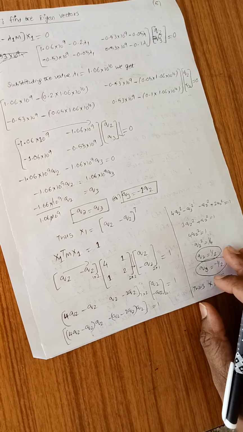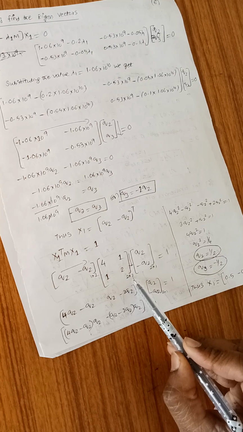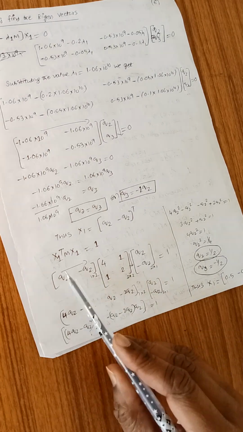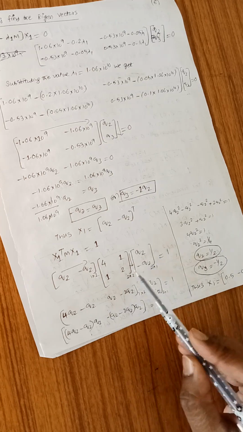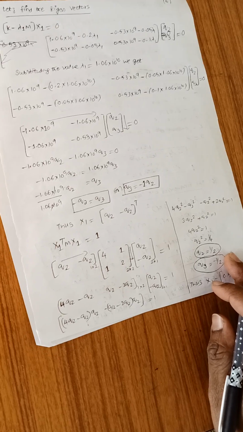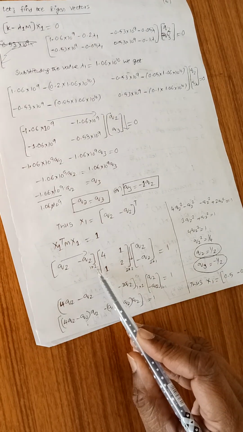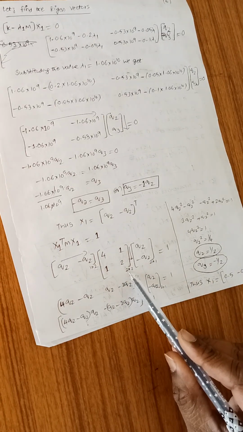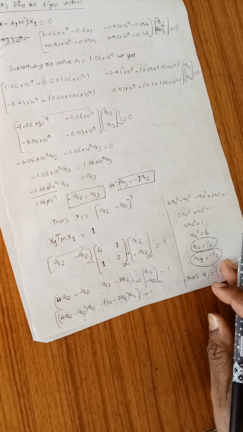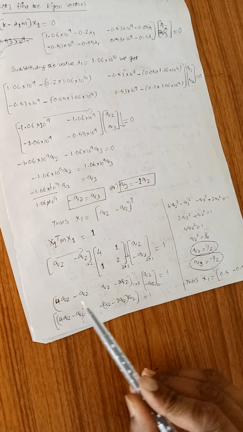You can always check the order of the matrix. The order of this matrix is 2 cross 2, that is 2 rows and 2 columns. Similarly, for this it is 1 row and 2 columns, and for this it is 2 rows and 1 column. Whenever you want to do matrix multiplication, the number of columns in one matrix must be equal to the number of rows in the other matrix. Let me try to multiply that.